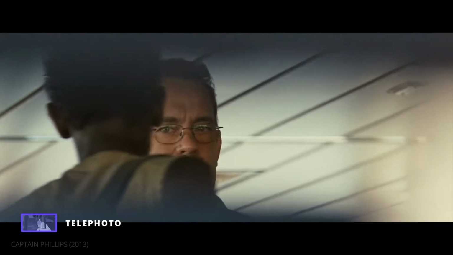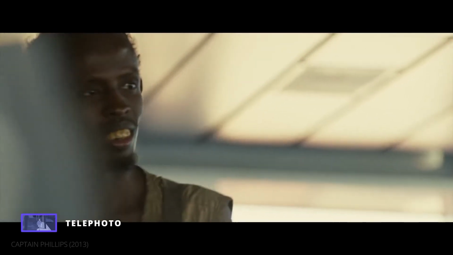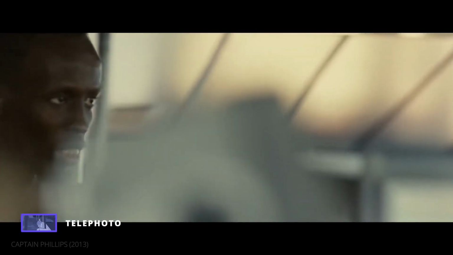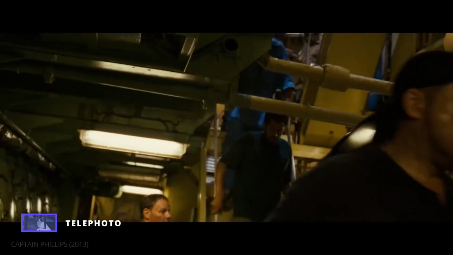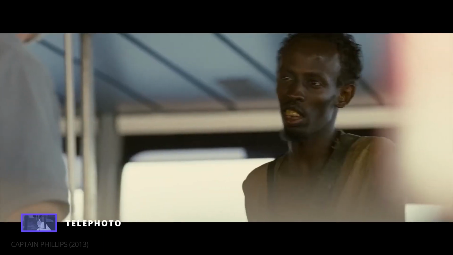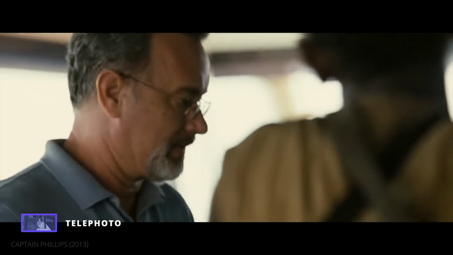In this scene from Captain Phillips, the use of a telephoto lens captures the tone perfectly. It provides a voyeuristic perspective, as if the audience is hiding like the rest of the crew, trying not to be seen by the Somali pirates.